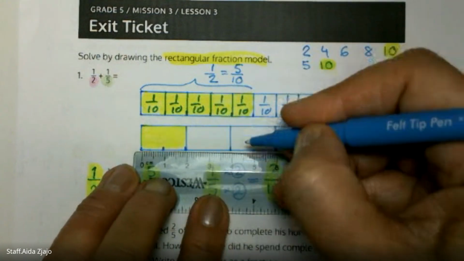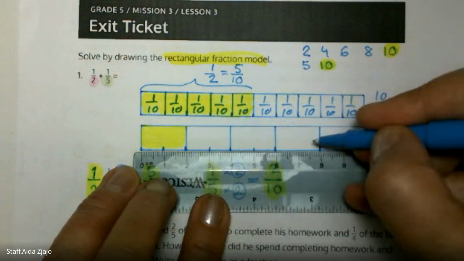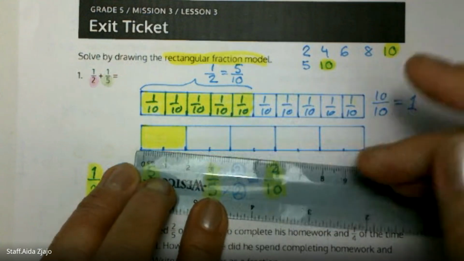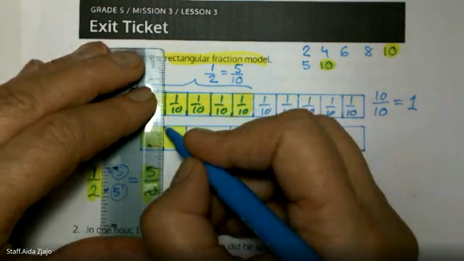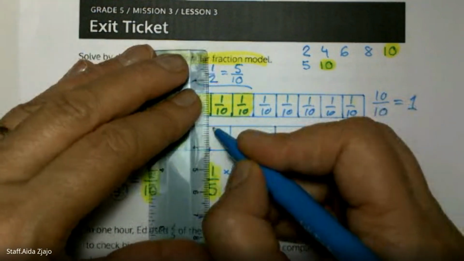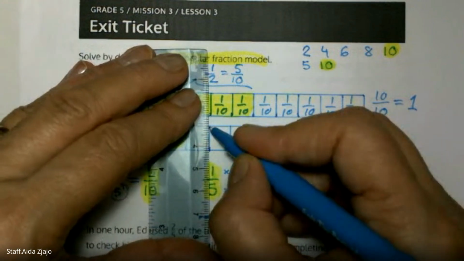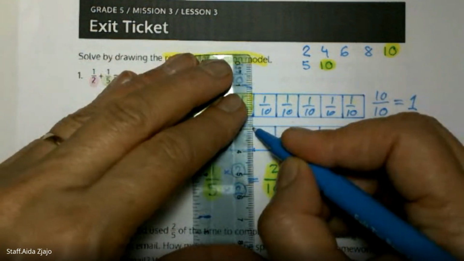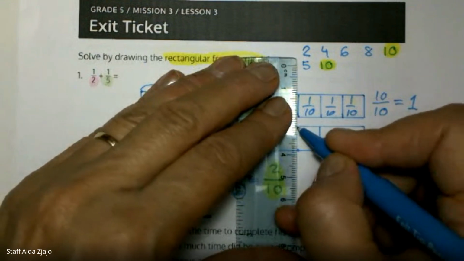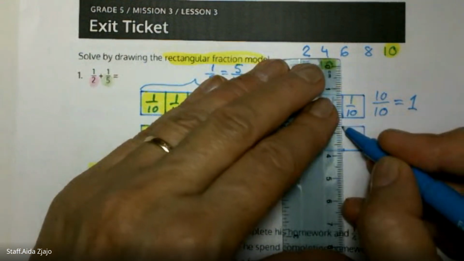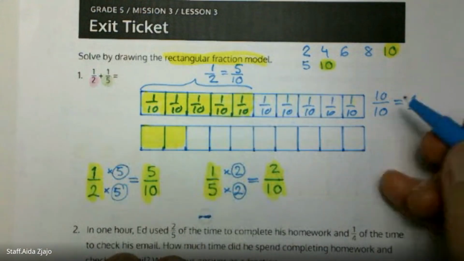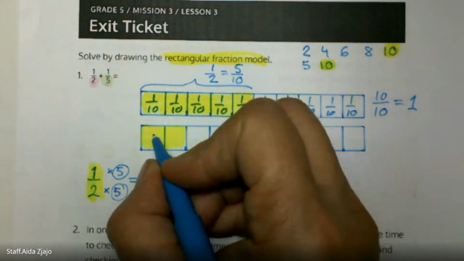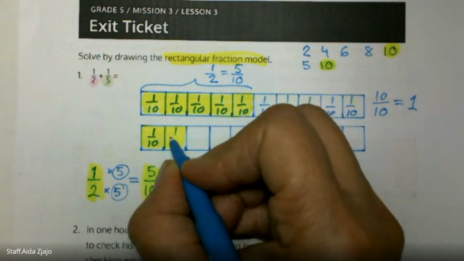So I'm going to cut this into halves, and so halves or 2 pieces will create tenths. Now I have equivalent pieces, and each piece is 1/10.